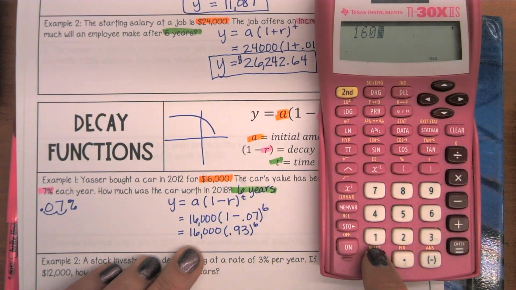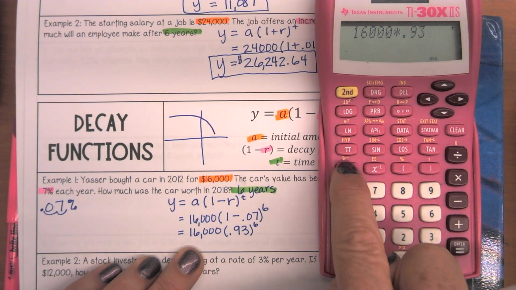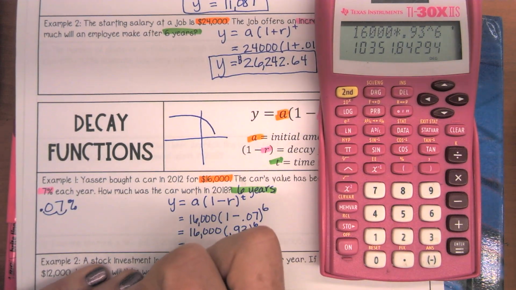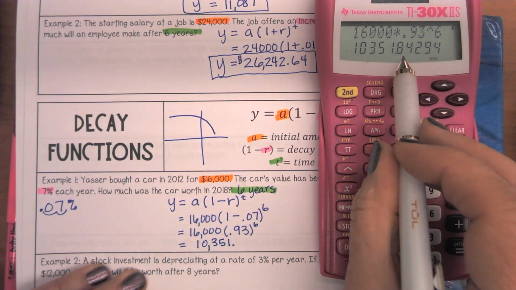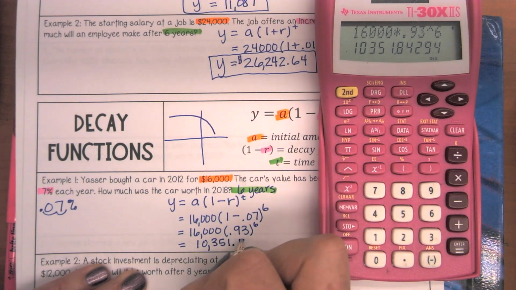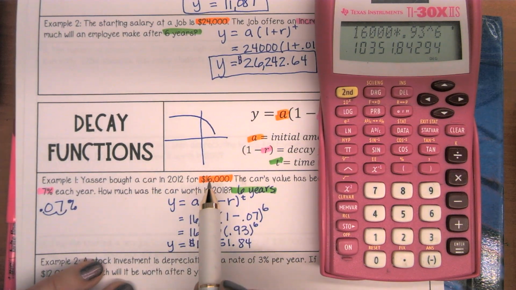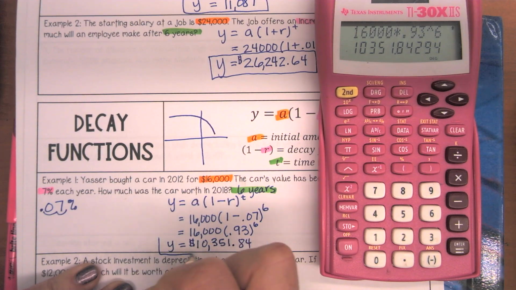Okay, let's plug this in. 16,000 times 0.93, use the caret to the 6th power. And my answer is $10,351, and since it's money, I'm going to use 2 decimal points, 84, and put my dollar sign. So my car that was worth $16,000 is now only worth $10,351.84 after 6 years. Yeah, cars depreciate.